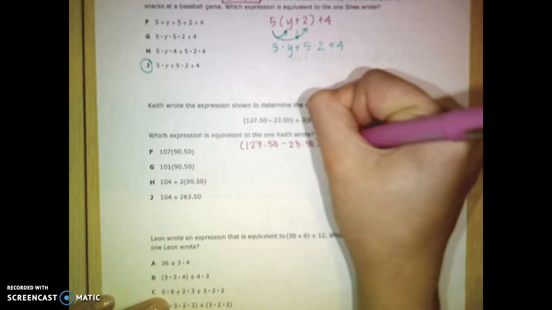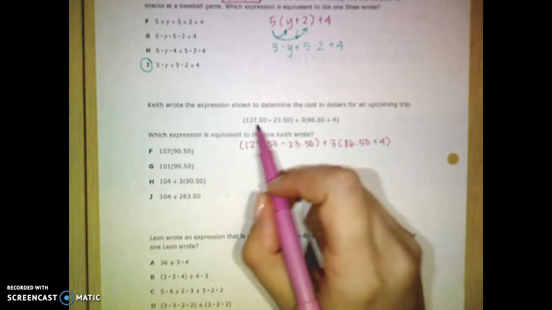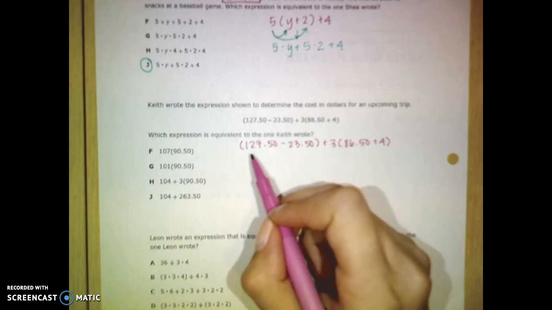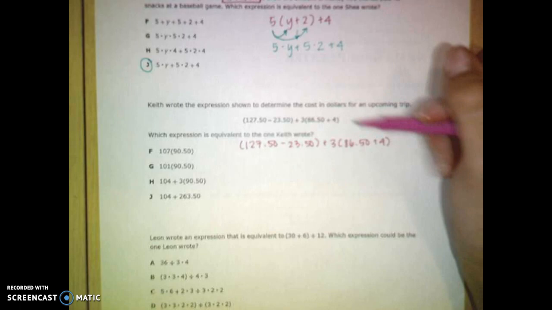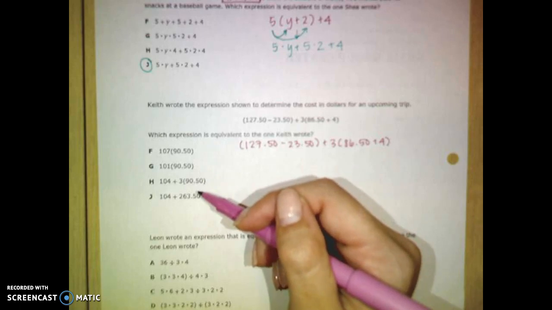So we're copying the whole thing down to make sure we don't miss any part of it, or copy part of it down incorrectly. So we do want to make sure, like if this says 127.50, we're copying down exactly the same number, because that's where a lot of our mistakes happen, when we're trying to copy down our work.